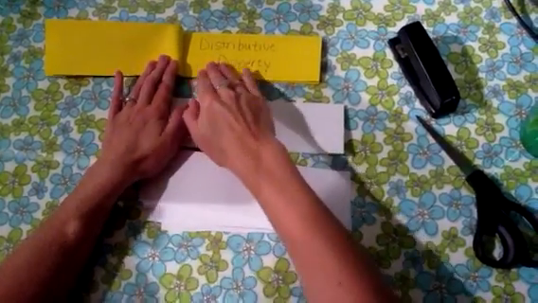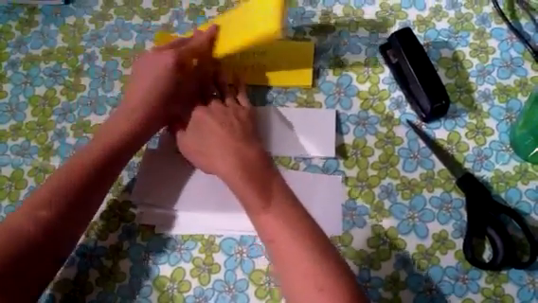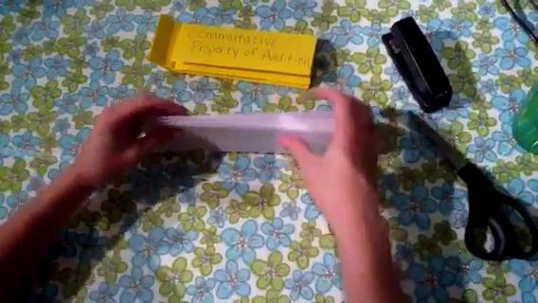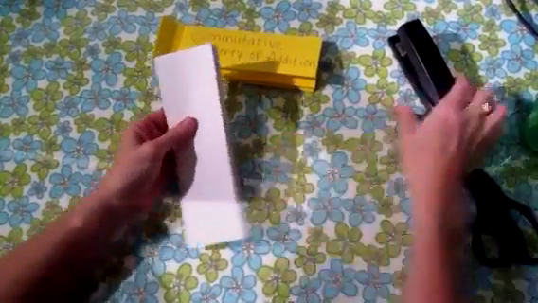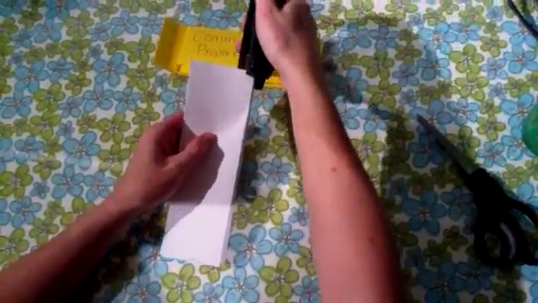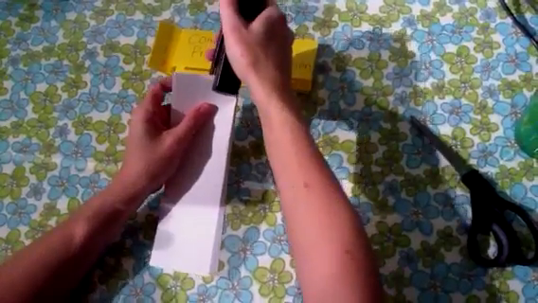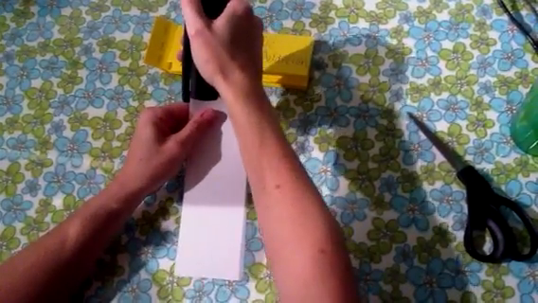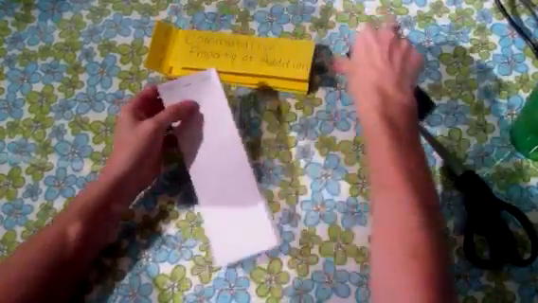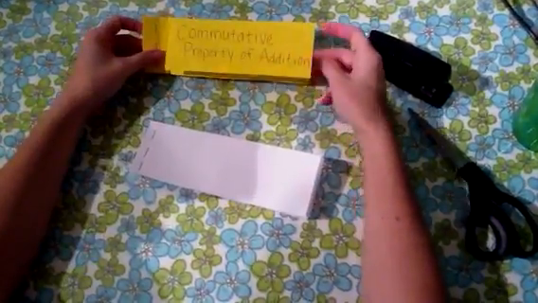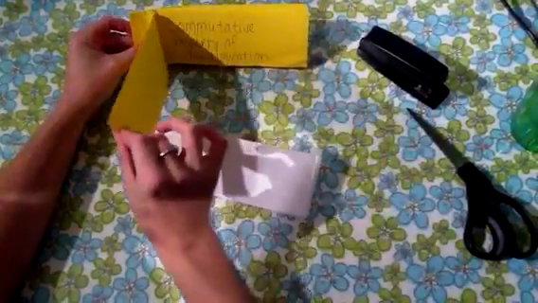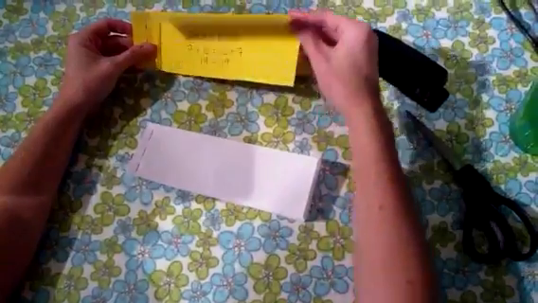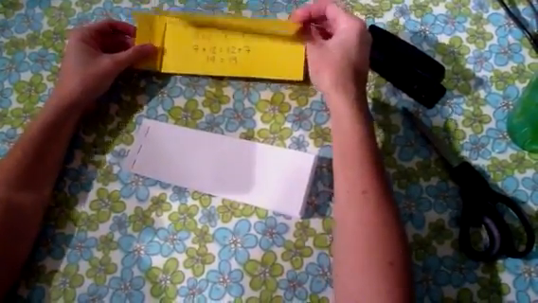When you have those titled, you're going to stack them all up together. And I'm going to have you staple that one end that you didn't write on. Staple it all together. And then notice on my end product I have a little flap. So this commutative property can lift up and you can see something inside.